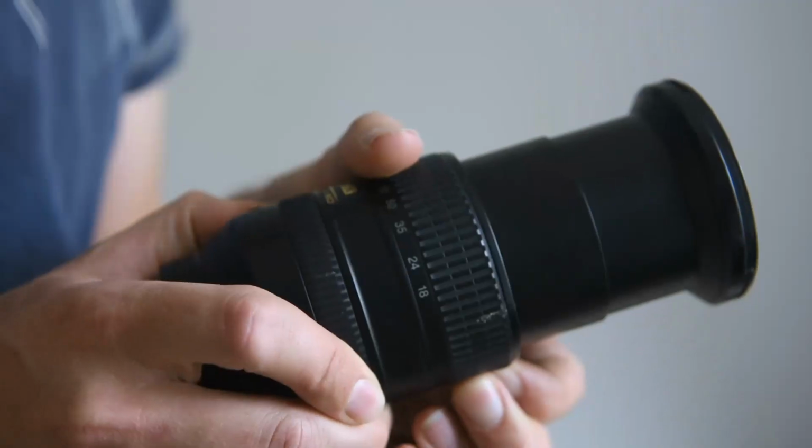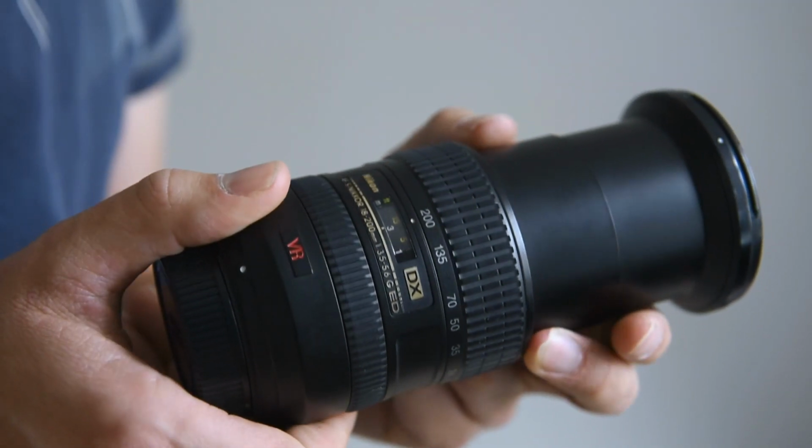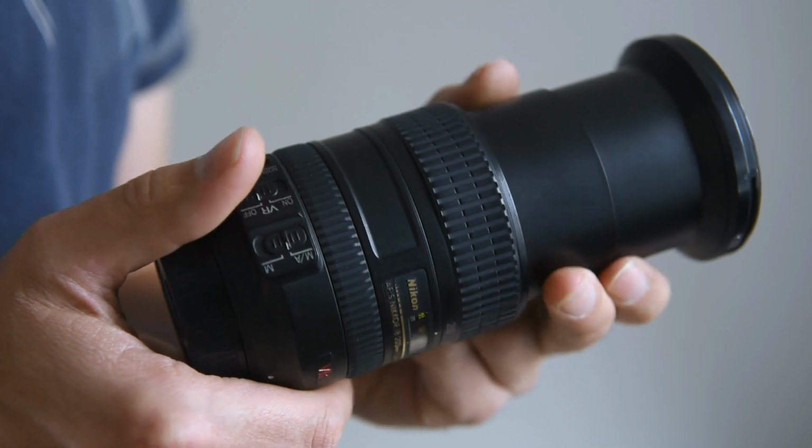So here is, well, say it's a standard lens. I'm actually using my standard lens on my camera at the moment. This is an 18 to 200, so this is an all-rounder. It'll go pretty much from wide angle up to telephoto. I'll use this one maybe sometimes on holiday if I'm not actually there for taking pictures.